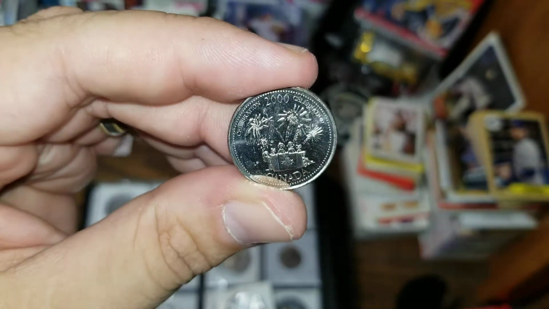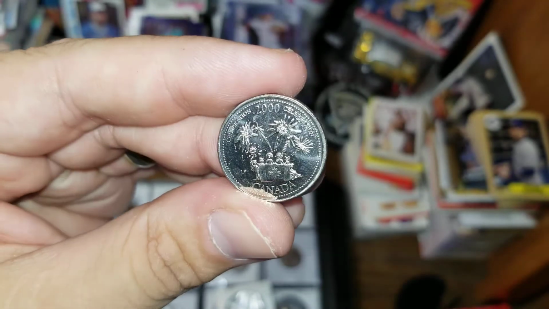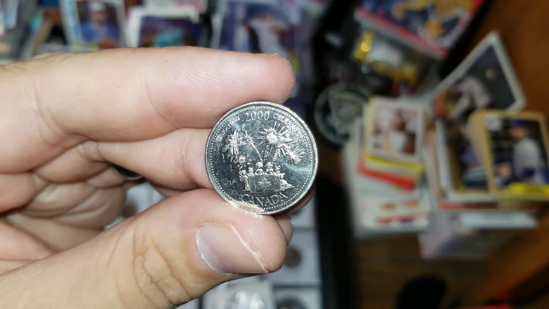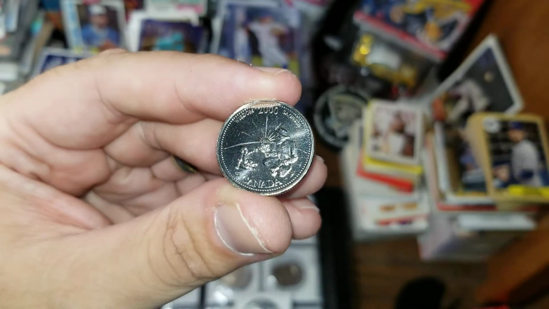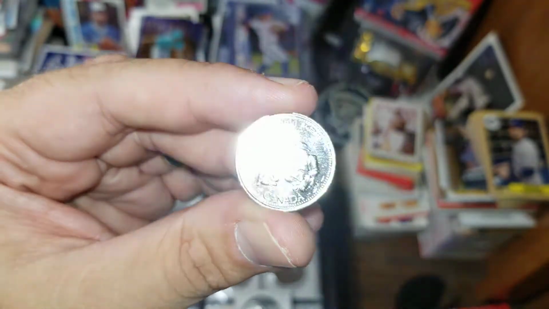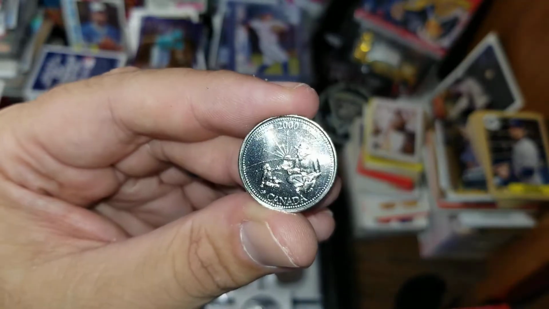Back to 2000, here is the coin design for Celebration. And then here is the coin for Wisdom. We have a design of an older man who is passing along information to a younger boy with a sunset in the background. I like that design.